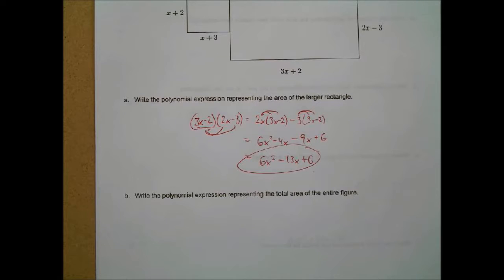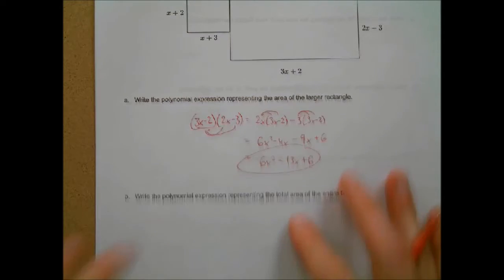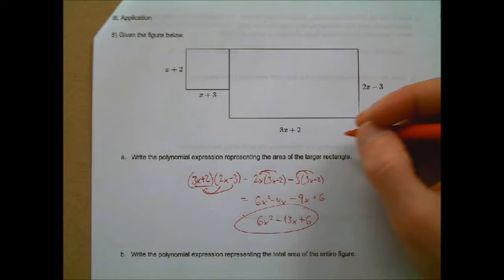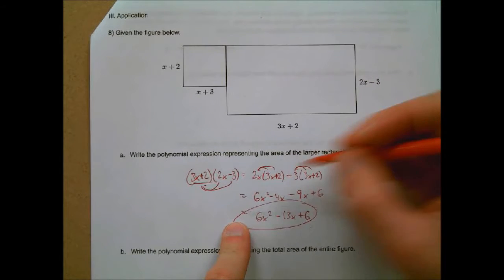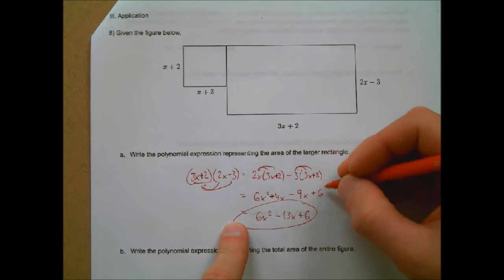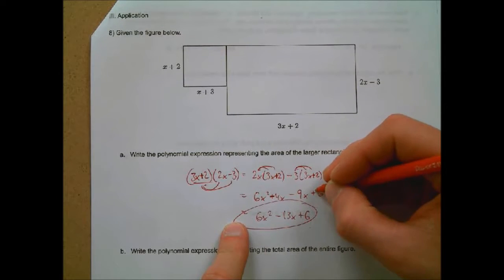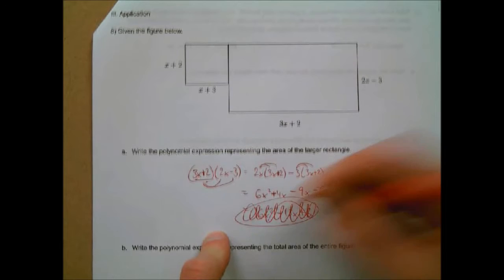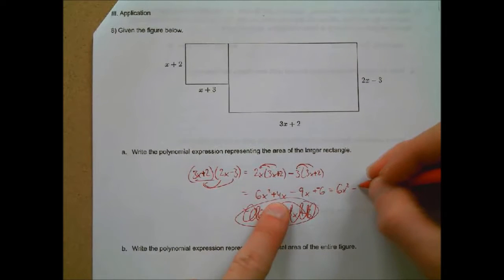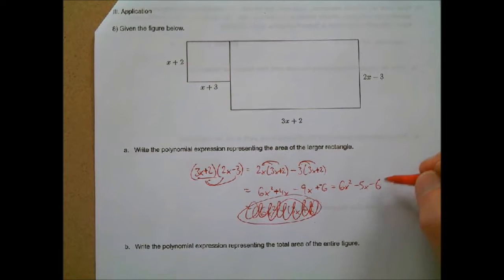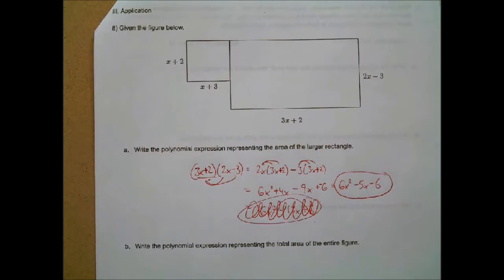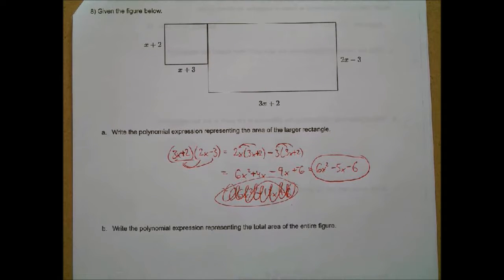Wait, why is it 3x minus 2? Oh, you're right, Mr. Wid. Got him. I made a mistake, so hang on. 3x plus 2. Thank you, Sean, for pointing that out. So let's see here. It should be plus 4x and then minus 6. So we get 6x squared minus 5x minus 6. Is that better? Yes? Should be this. So my mistake there. Okay? For some reason I put 3x minus 2. 3x plus 2 times 2x minus 3.